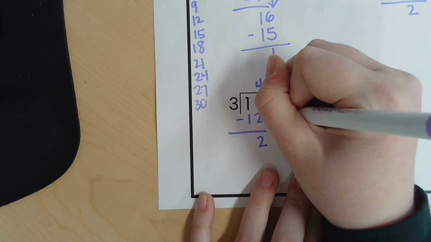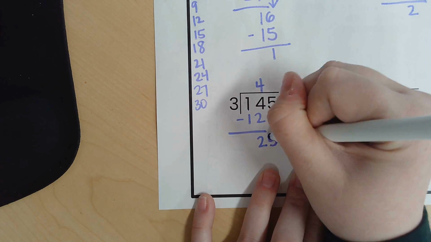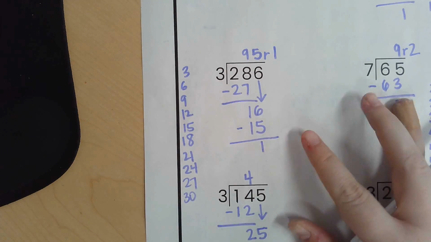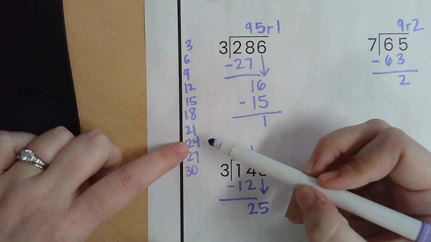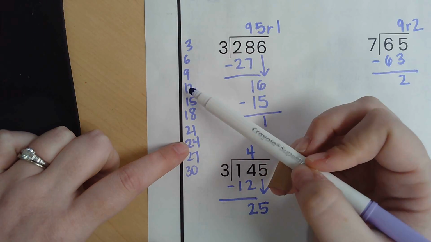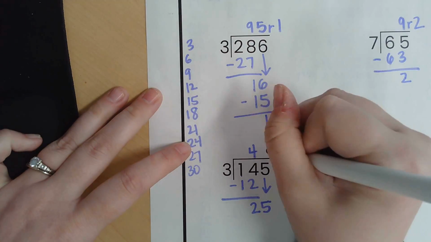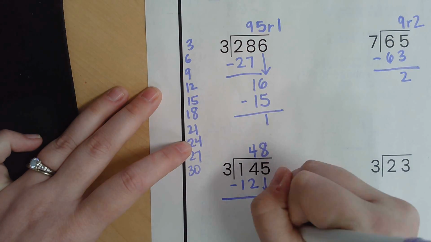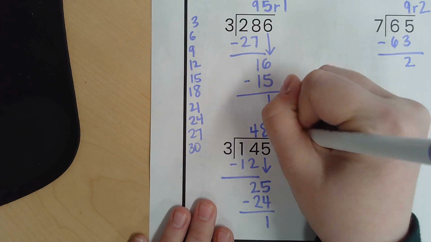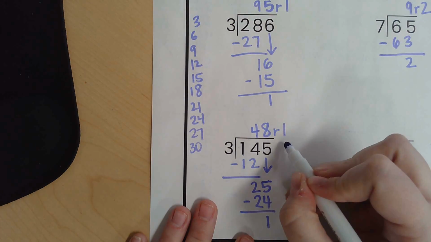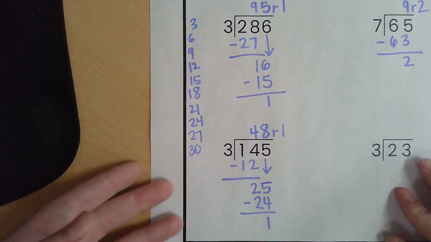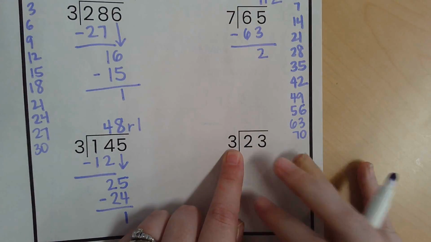The next step is to bring it down. Do we have anything to bring down? We have a 5. So let's bring that down. 25 divided by 3. Now, if you look up here, we did our 3s up here, right? So 24 is the closest we can get to 25 without going over. 1, 2, 3, 4, 5, 6, 7, 8. So we're going to put our 8. 8 times 3 is 24. Let's subtract, and we have 1 left. That is a remainder of 1. And remember, don't forget, this number is smaller than our divisor, and we have nothing left to bring down.